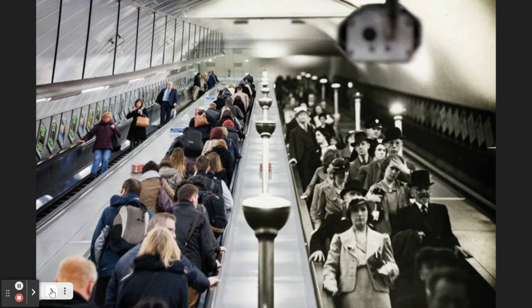When I look at this photo, I can see that one side of the photo looks like today's time and the other side looks like the olden days. Is that what you noticed as well? How do we know this though?